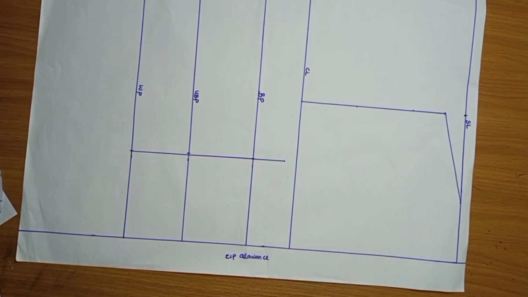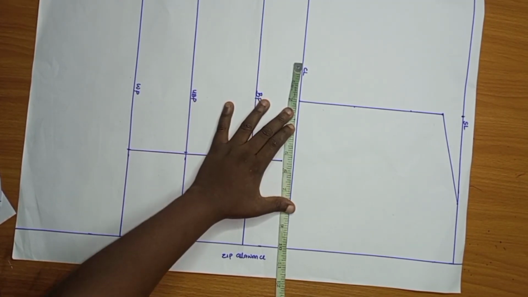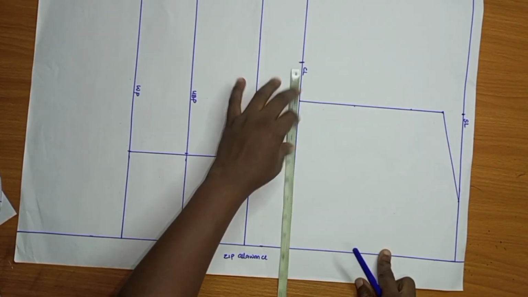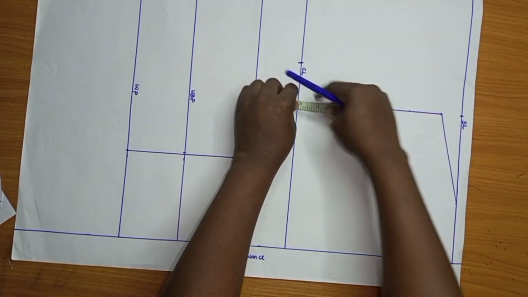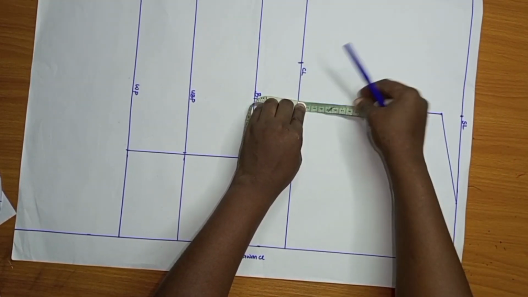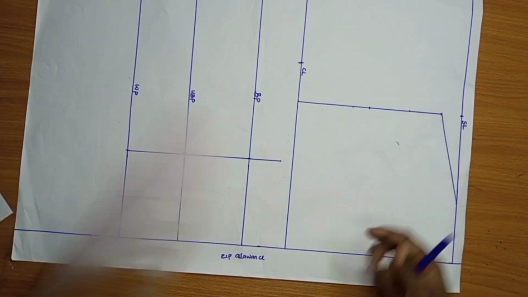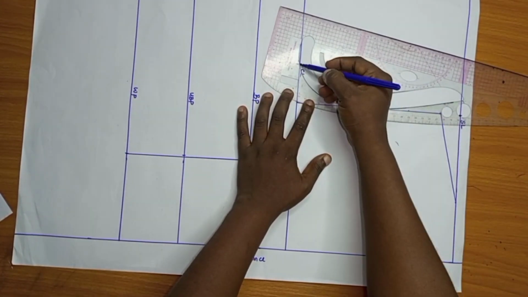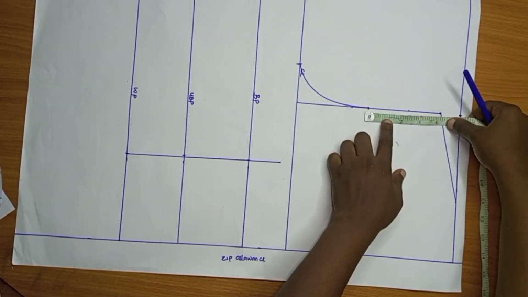Now after doing that, the next thing I'm going to do is to take my bust circumference divided by 4, which will give me 10 inches. And then I'm going to divide what I have on my armhole area here, and then I'll go ahead to just connect it this way. So I'm not going to be going in at that middle point on my armhole area. It's only at the front I actually came in.